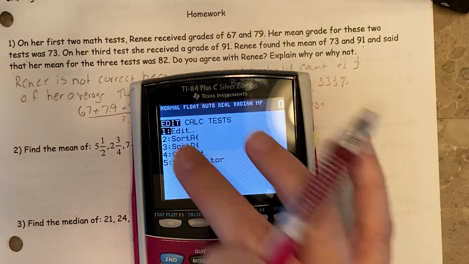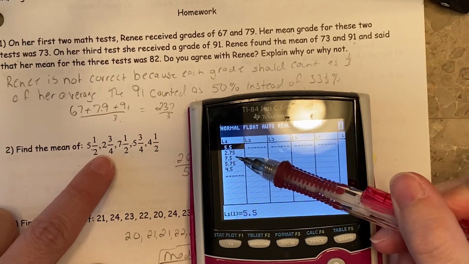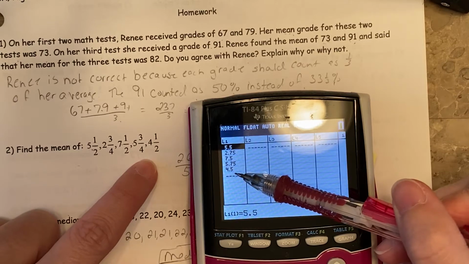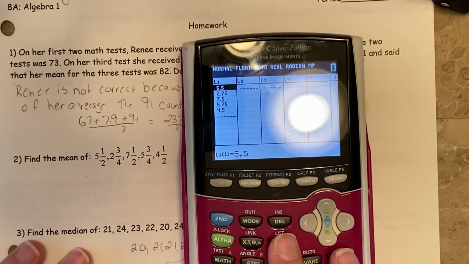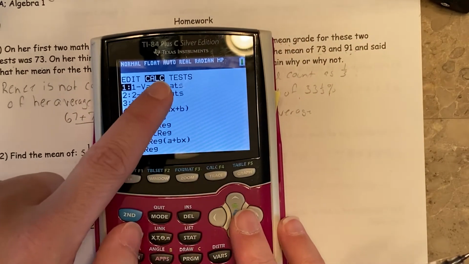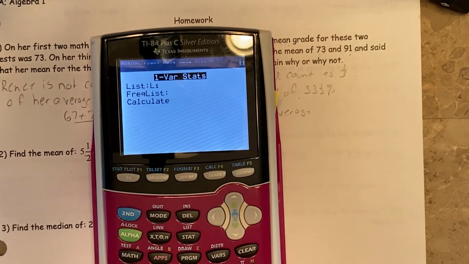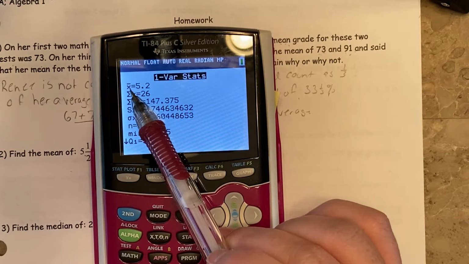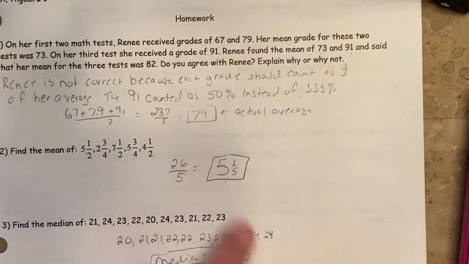So go to stat, go to 1. Okay, if you notice, I already put the numbers in. So I put 5.5, 2.75, 7.5, 5.75, and 4.5. So this still works even though it's decimals. And you're going to go to stat, move over to calc, number 1. So go down to calculate and wait for it to figure it out. And remember, x bar means that's your average. So 5.2 or 5 1/5.